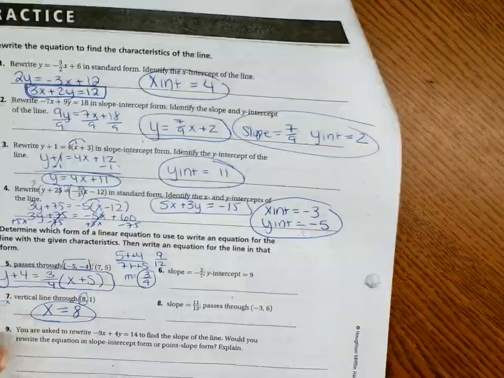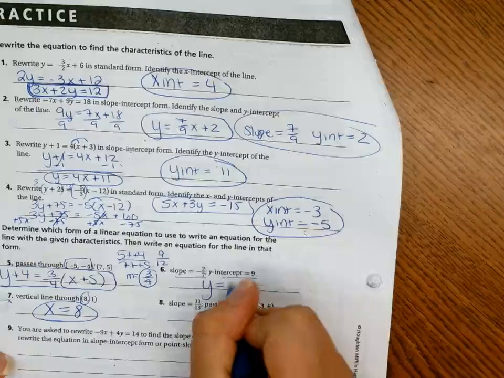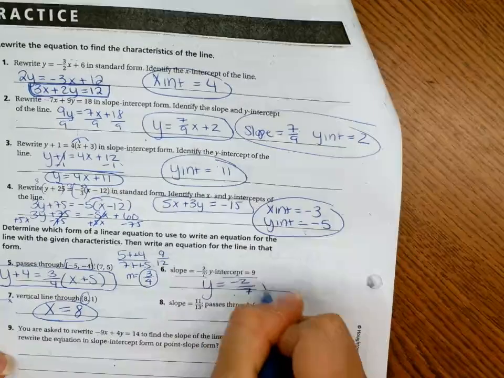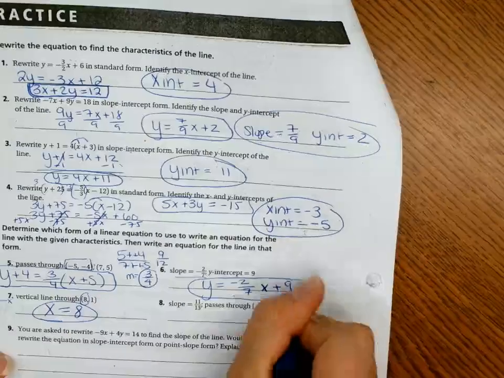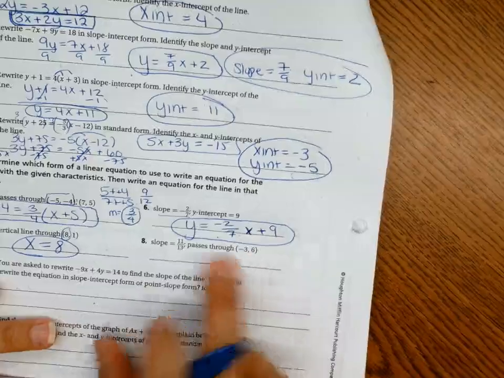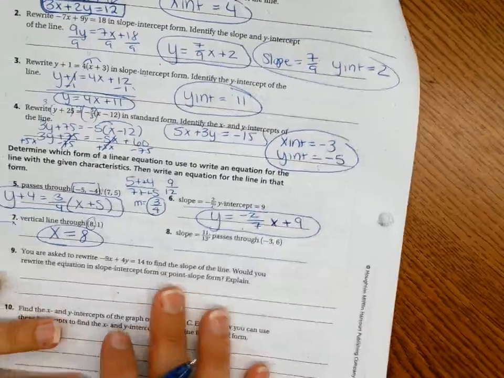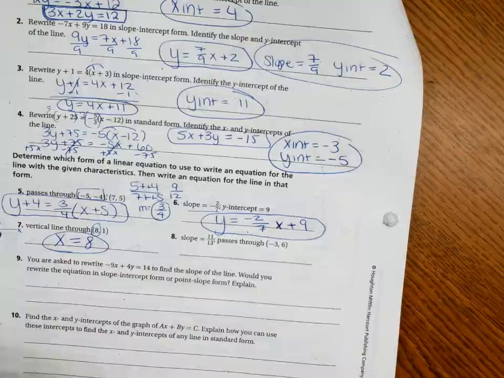All right. We have a slope, we have a y-intercept. Y equals mx plus b. I'm going to use slope-intercept form because I have everything I need. This one has a point and a slope. Which form do you think I'm going to use? If I'm given a point and a slope, which form should I use?